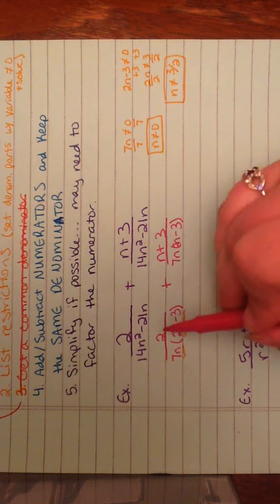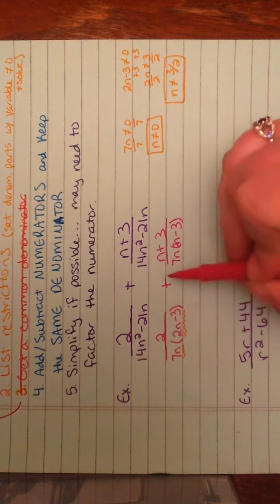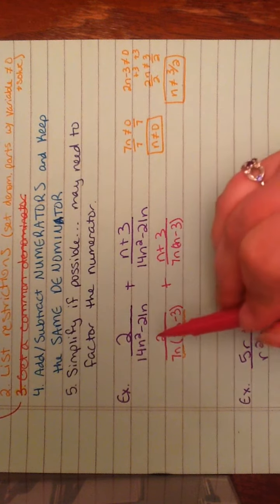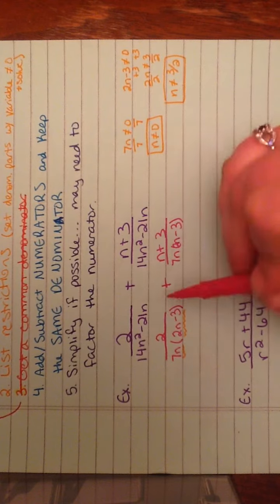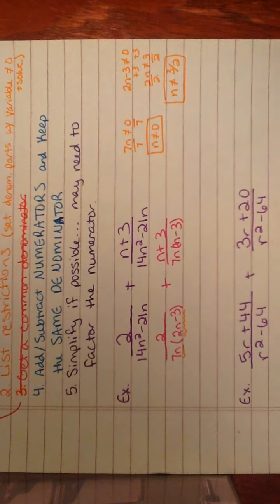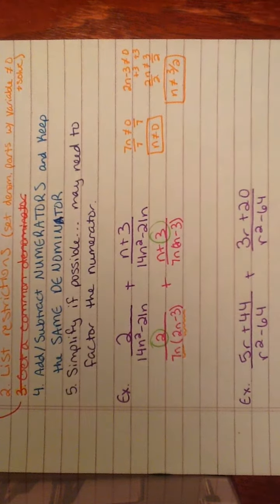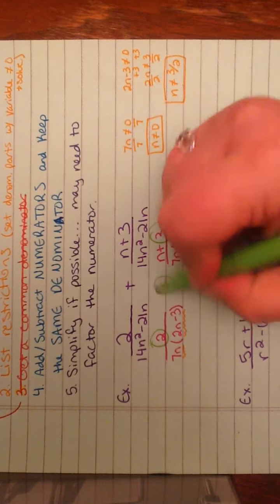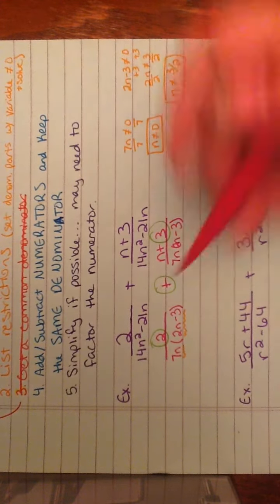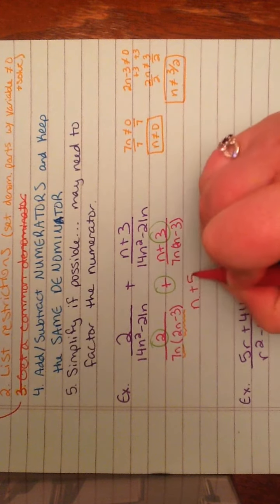I can now add the numerators. So 2 and n and 3, and I have an addition sign. So 2 plus n plus 3. Well, the like terms, the 2 and the 3 are like terms. The n is not a like term. And since I'm adding, I don't have to change any signs. But my n is not a like term, so I'll bring it down. 2 plus 3 is 5.